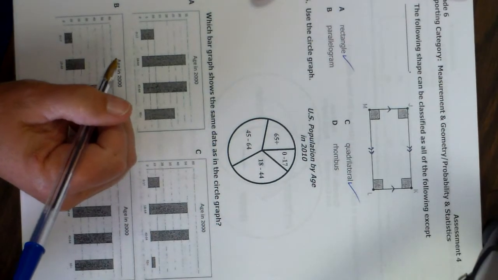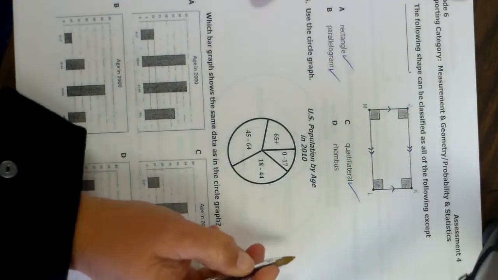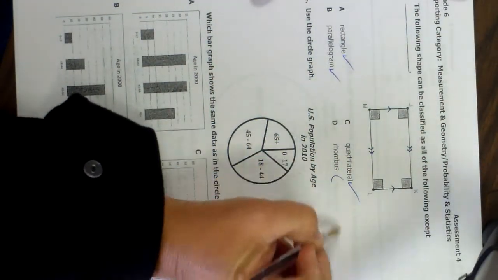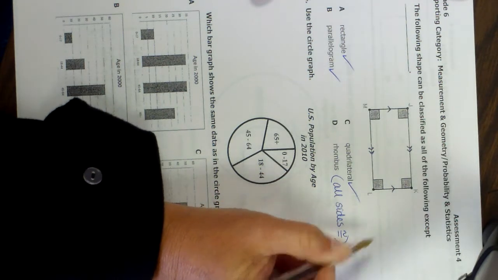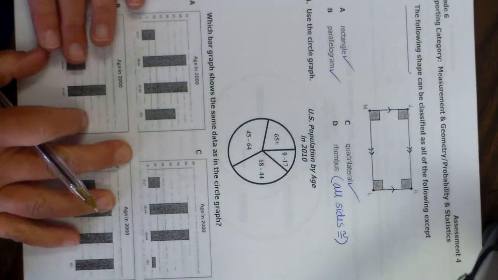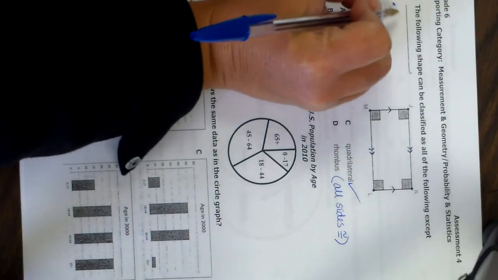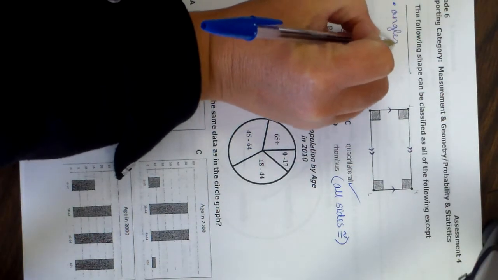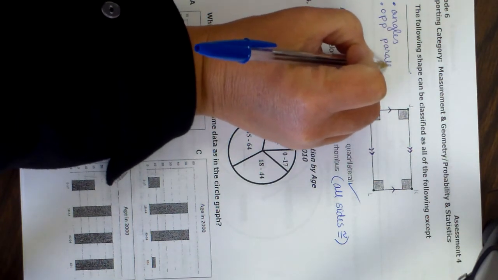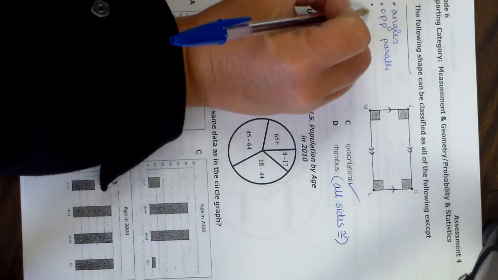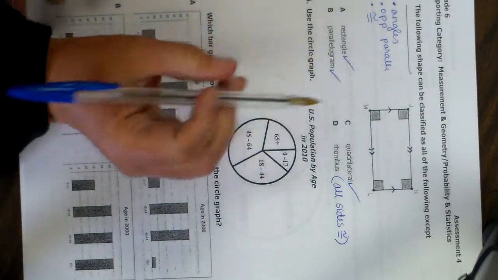Does it have 4 sides and all opposite angles congruent? Yes, so it could be a parallelogram. It is not a rhombus. Why? Because a rhombus has all sides congruent, and that picture does not. Okay, looking at your criteria for quads, remember we look at angles, we look at opposite sides for parallelism, and we look at opposite sides for congruency. Those are the 3 things we look for: parallel, congruent, and angle structure.